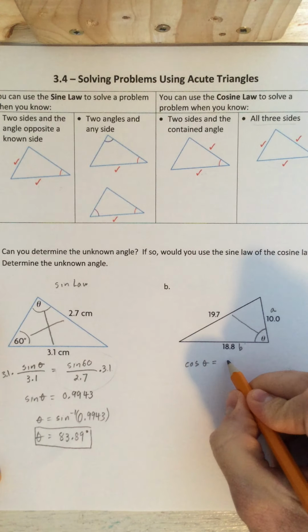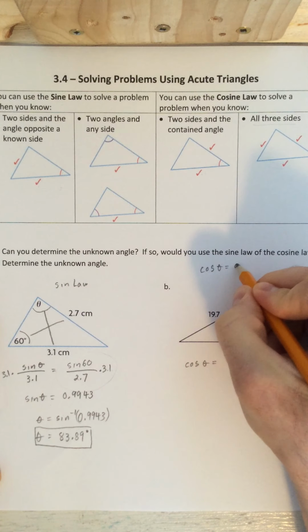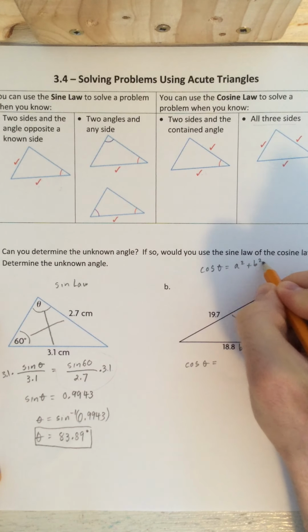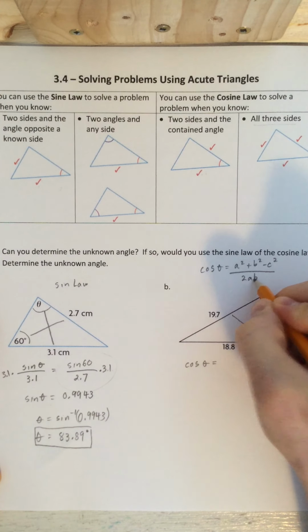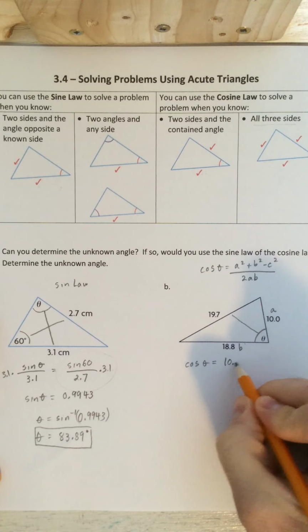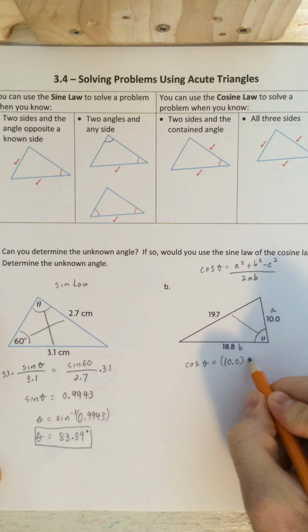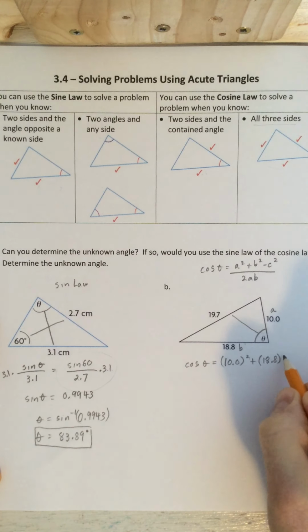So in this situation, I'll write this formula up here. Cosine, as a reminder, is A squared plus B squared minus C squared divided by 2AB. So if I fill this information in, I've called the A side 10, and I've called the B side 18.8. If these are switched, it's okay.